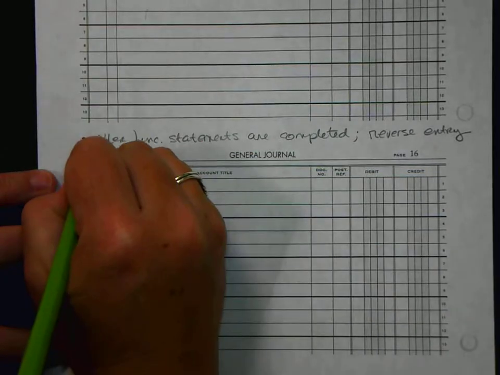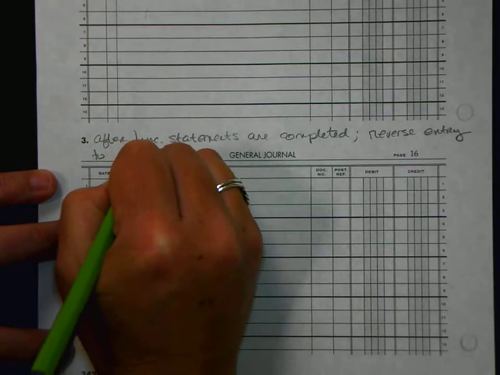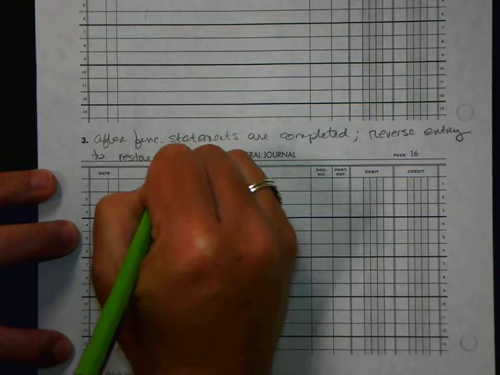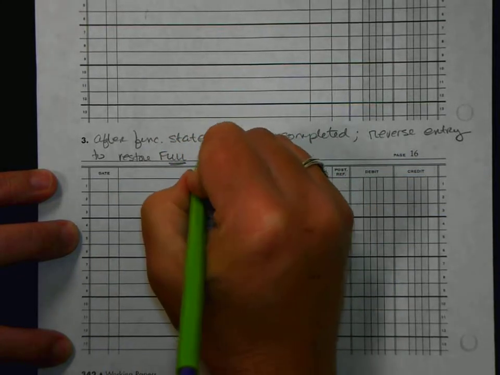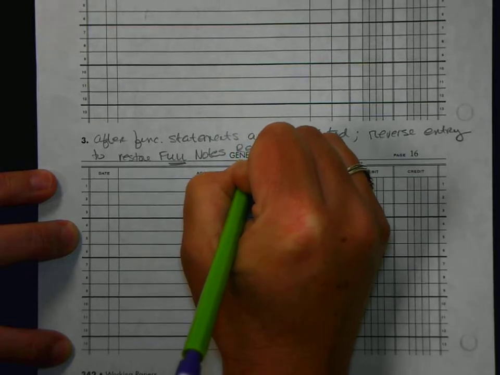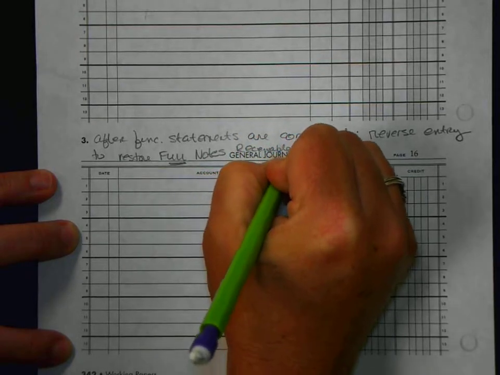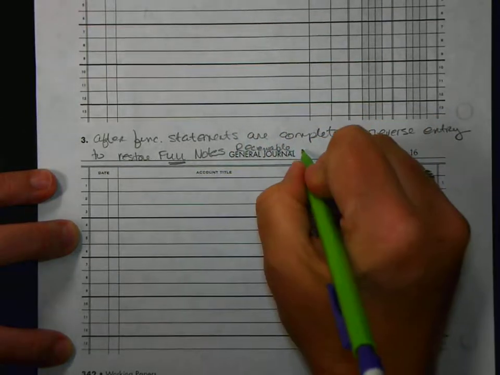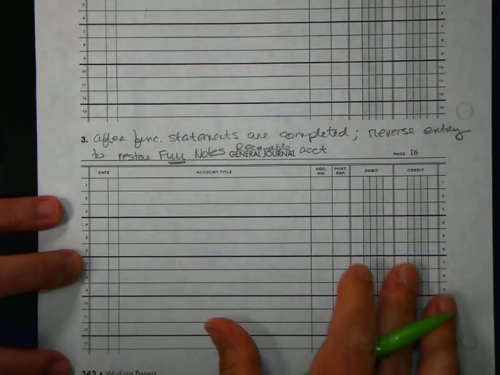And this will restore the full notes receivable account.